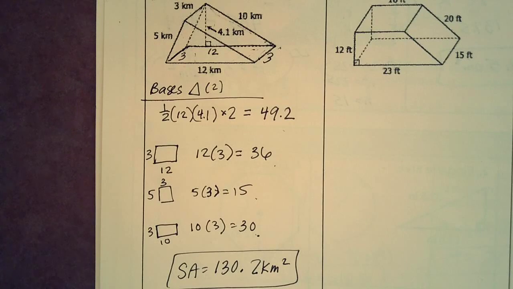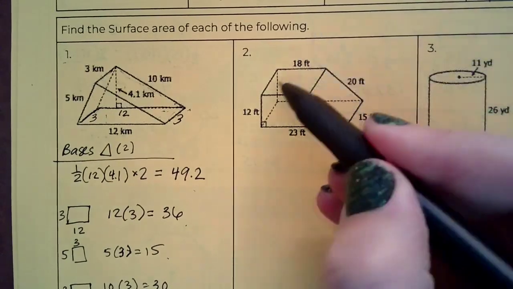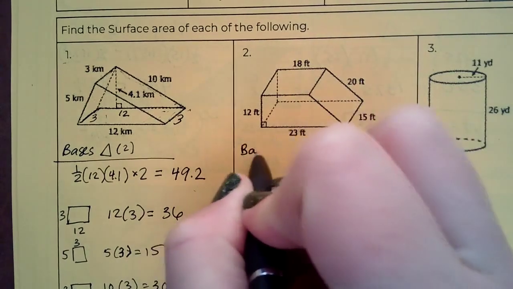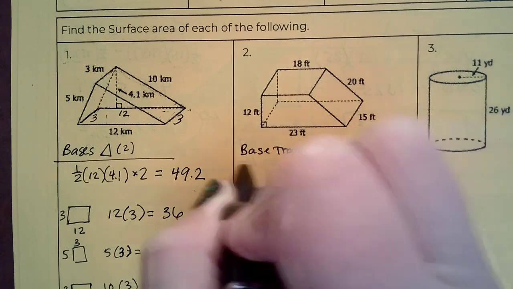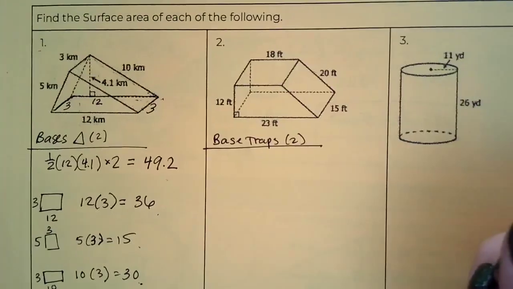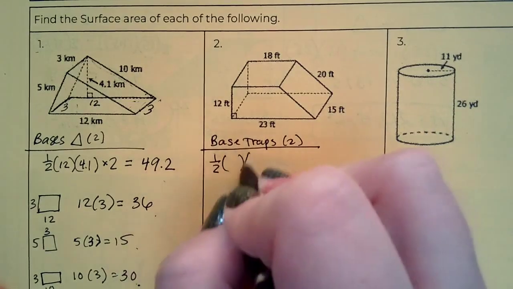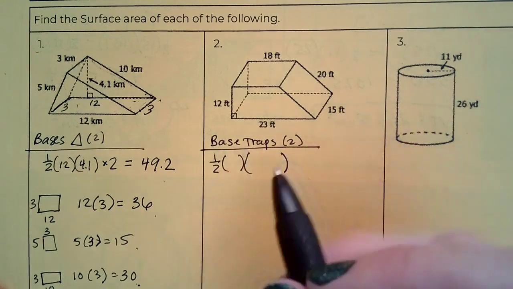Number 2, which sides are parallel and congruent? These two sides here, this trapezoid and this trapezoid back here, are parallel and congruent. So the bases are trapezoids. There's two of them. So the area for a trapezoid is 1/2 times the height times the bases added together.